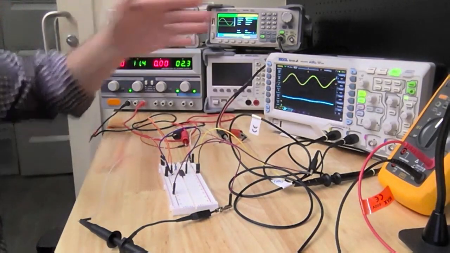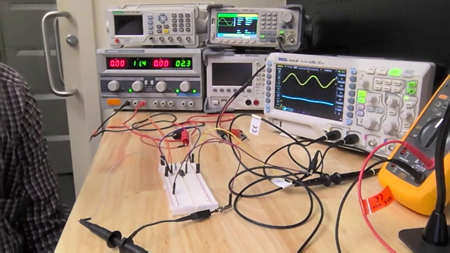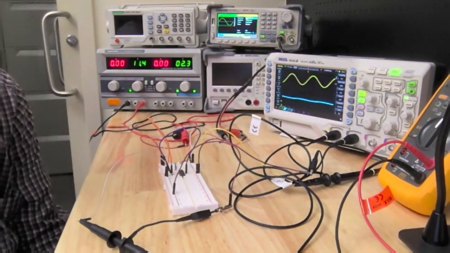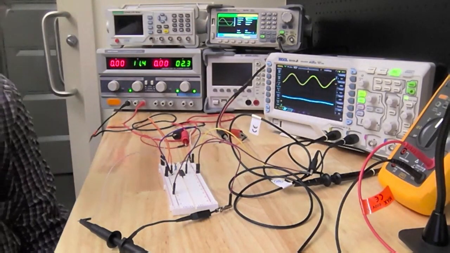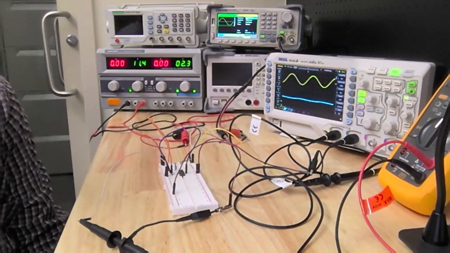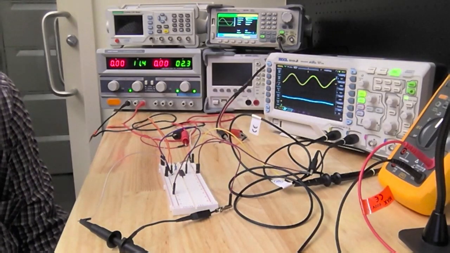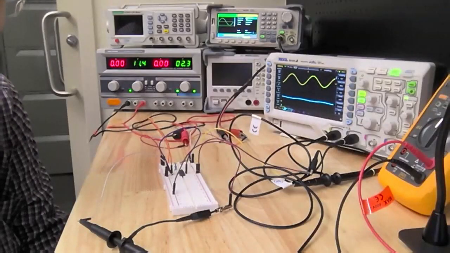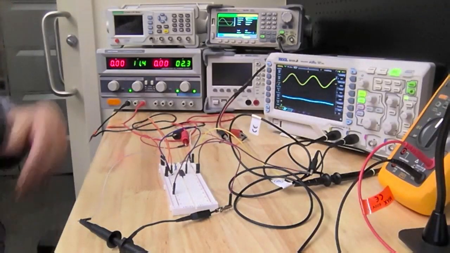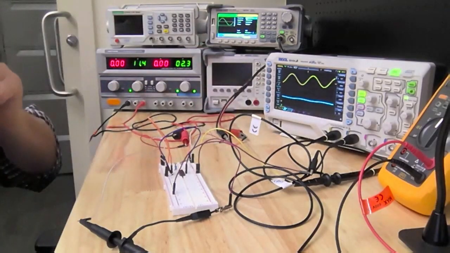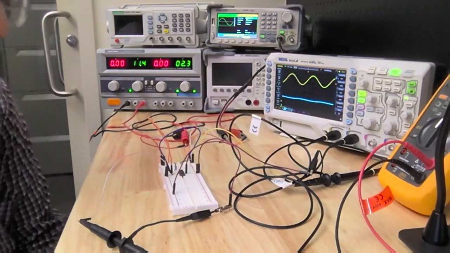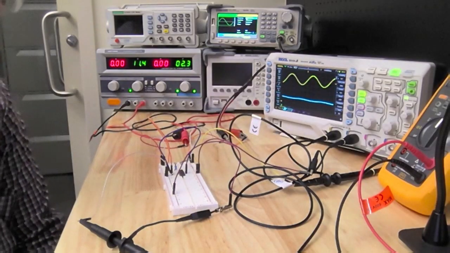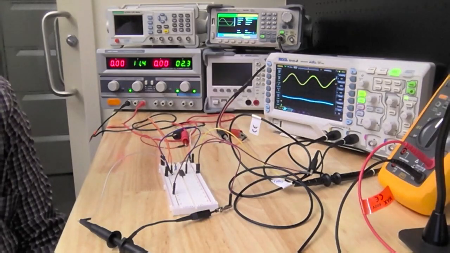Now, you want to find the actual cutoff frequency, because we already saw that 1 kilohertz did not match the 3 decibel gain that we need at the cutoff frequency. So you can change the frequency, measure the ratio, and find where you meet that 3 decibel. That's going to be your cutoff frequency. You have to do trial and error.